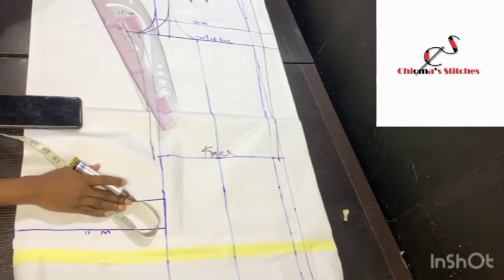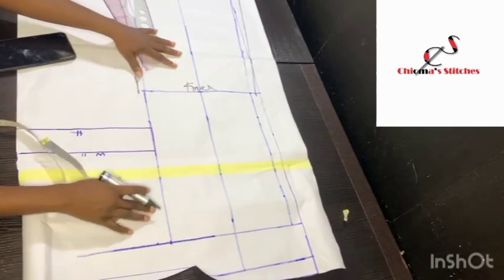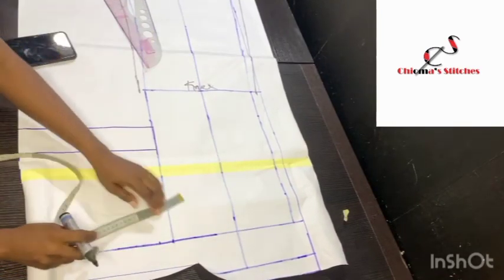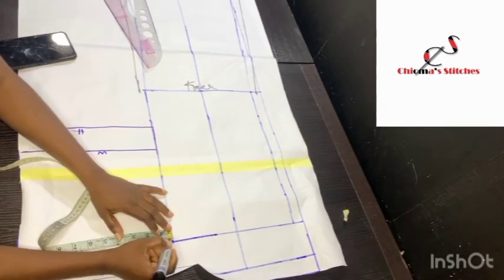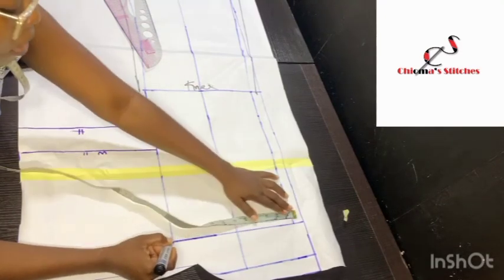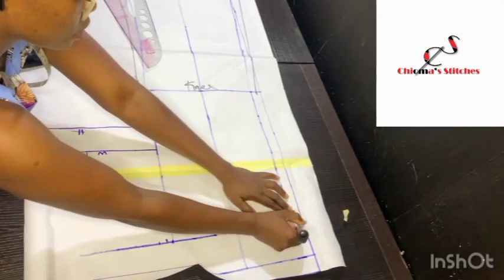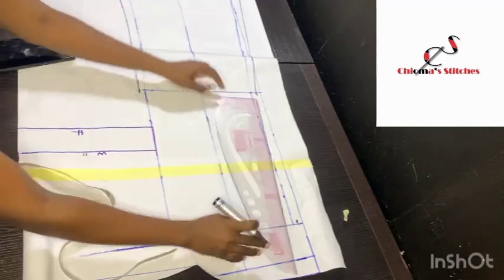I'll do the same thing and extend this half an inch all the way to the bottom of the trouser. So I'm marking out half an inch here, half an inch here, and I'm going to connect the lines.